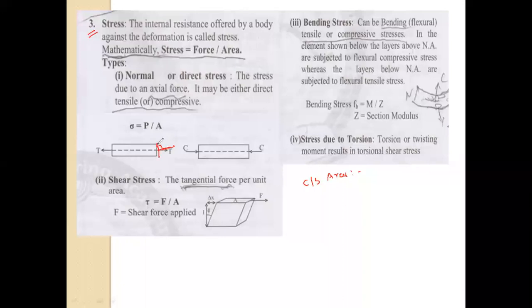So this area is called the cross-sectional area. And stress means force upon area, or internal resistance offered by a body against deformation. Stress is denoted by sigma. So sigma equals P upon A. Force is denoted by P and area is denoted by A. The unit of stress is Newton per meter square, Newton per mm square, etc.